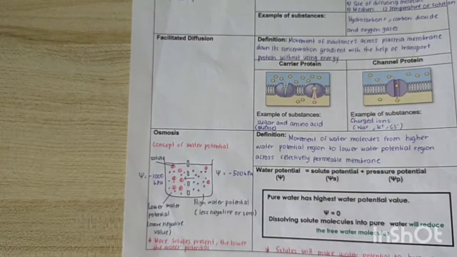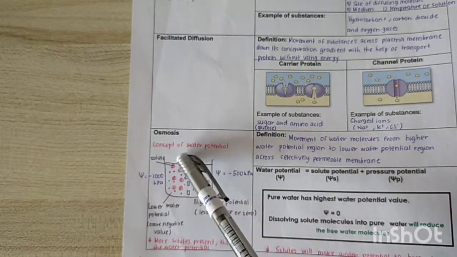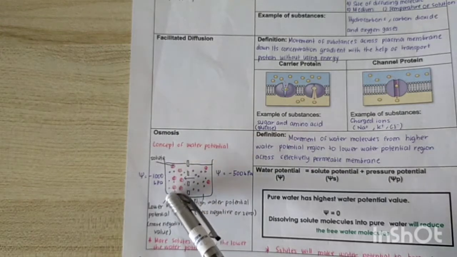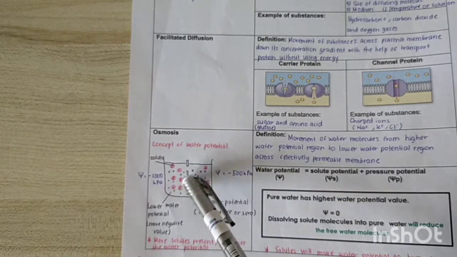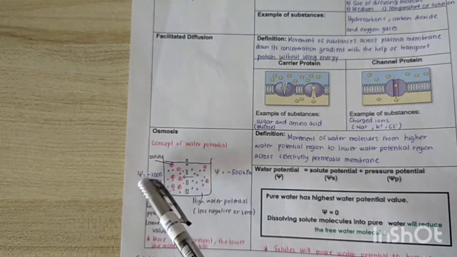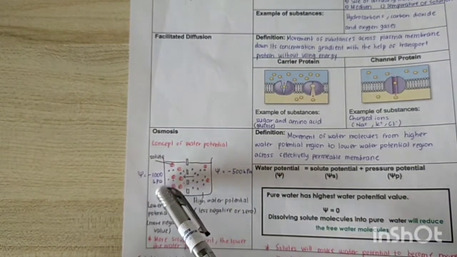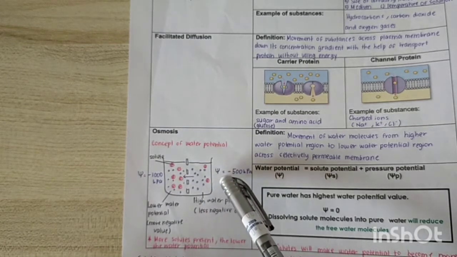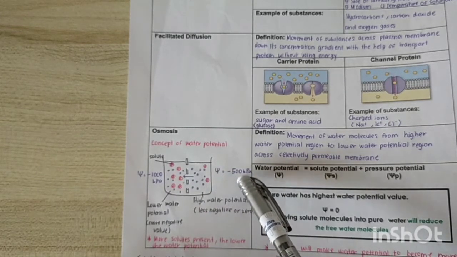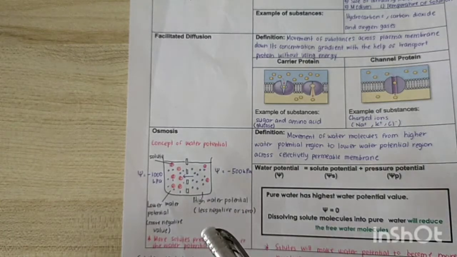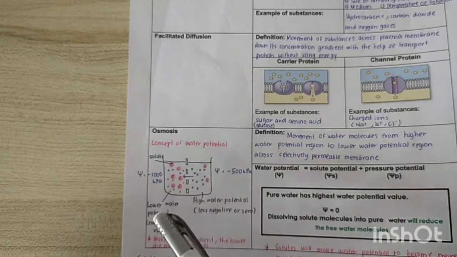Okay, so if you look at here, for water potential, let's say here there are 2 compartments, and the water potential for the first compartment here is negative 1000 kPa, while the other one is negative 500 kPa. Okay, so how to determine which water potential is highest or lowest?